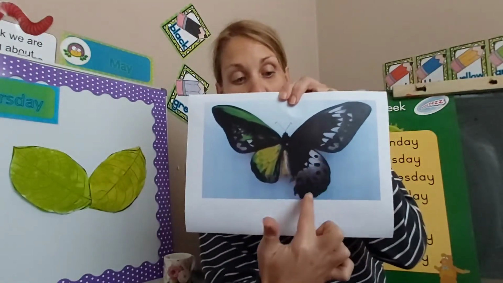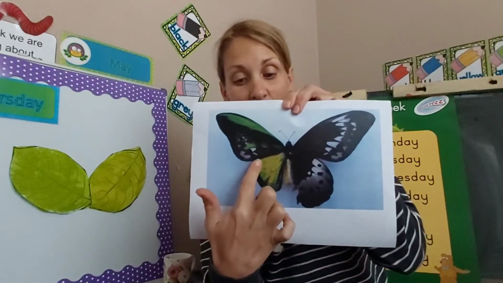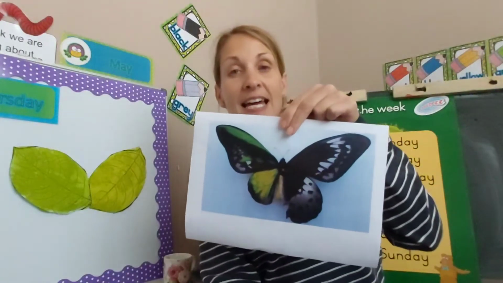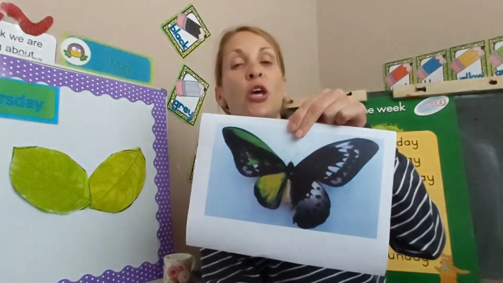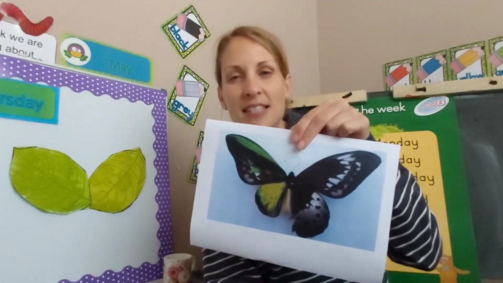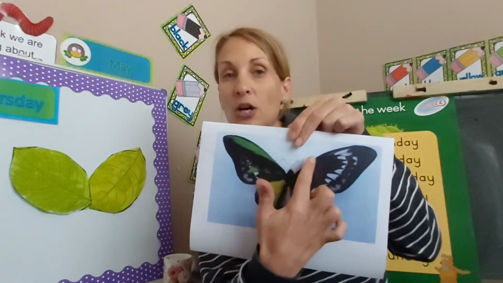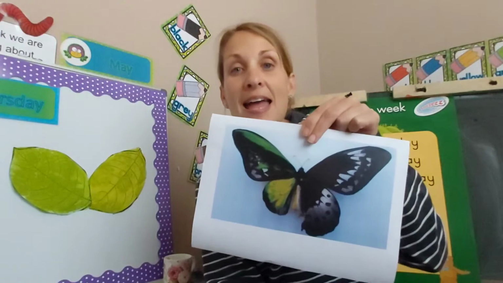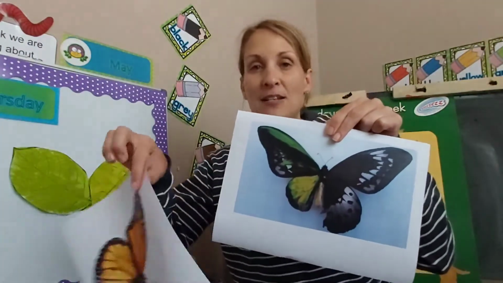You see the bottom part here of the butterfly's wings and this one are a different size, and they're also different colors. But when we are looking if something is symmetrical, we just look at the shape and the size. We don't look at the color, we look at the shape and the size. So this butterfly's wings are asymmetrical. This butterfly's wings are symmetrical.